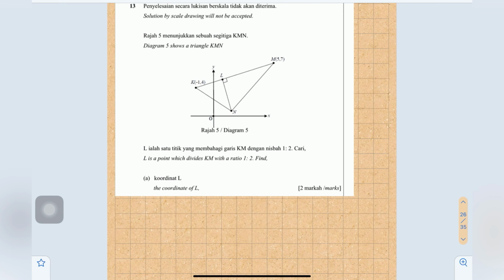Number 13, diagram 5 shows a triangle KMN. L is the point which divides KM with a ratio of 1:2. Find coordinate L. Okay, so L ni kita tak tahu which is XY. Okay, ratio dia ialah 1:2 dia bagi kat sini. Okay, so then kita nak cari coordinate L. L as subject. Okay, yang kat tengah tu as subject. Okay, kita cari satu lah.